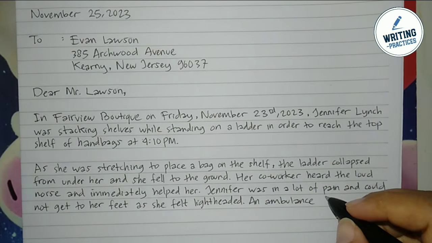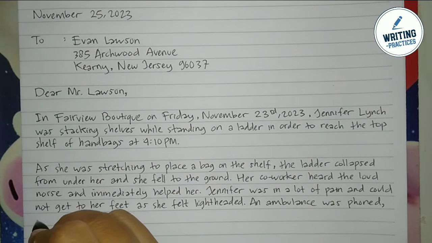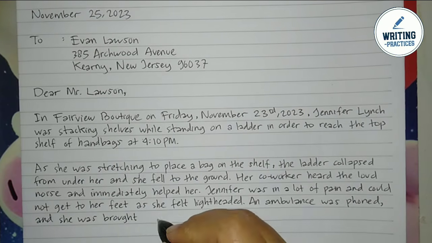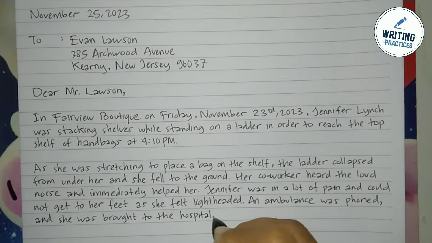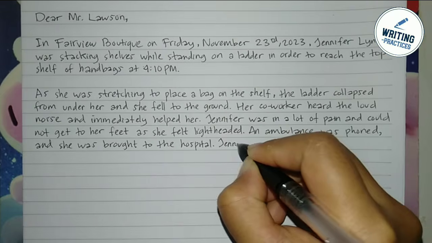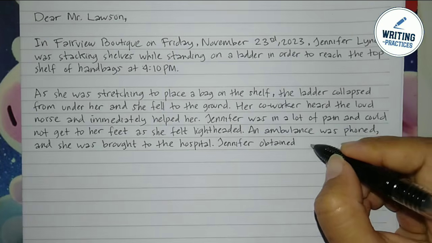And then, you need to write how the injured employee was taken care of. In this example, an ambulance was phoned. And she was brought to the hospital. It should be clear whether the injured employee got medical treatment or not. And then, mention the current condition of the injured employee.